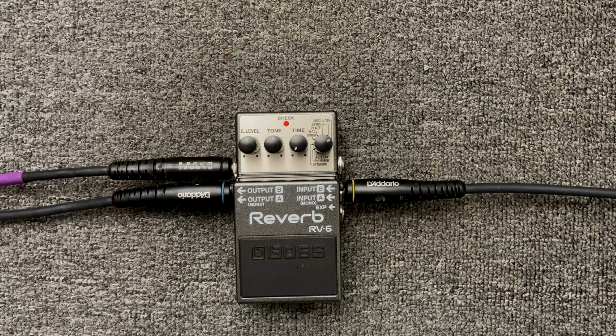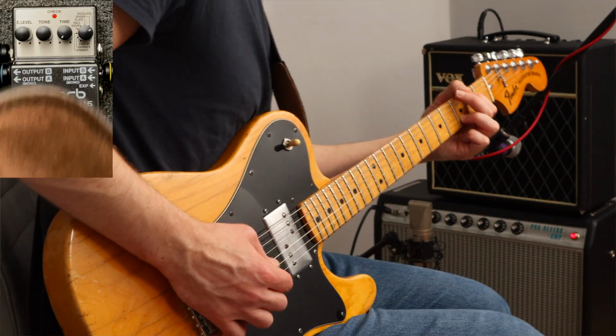With short modulated reverb, it has a pretty similar sound to if you're using a reverb pedal and a chorus pedal together at the same time. You know, that chorus effect comes through pretty clearly as you play, and it has that kind of slightly 80s sound to it.